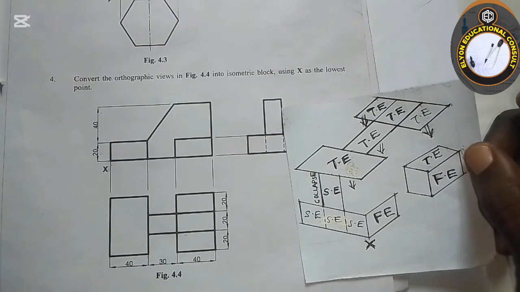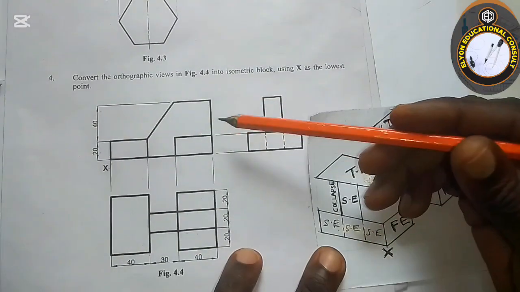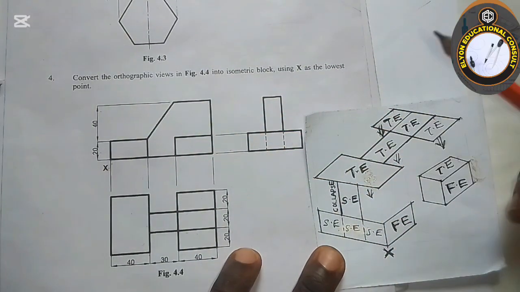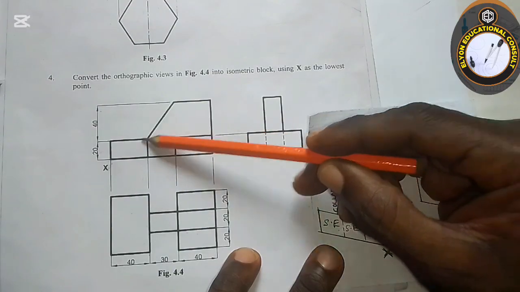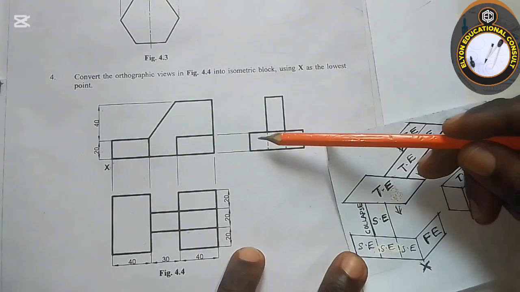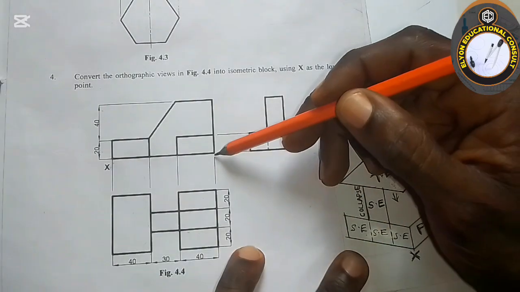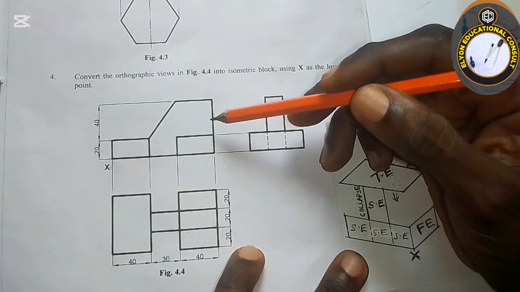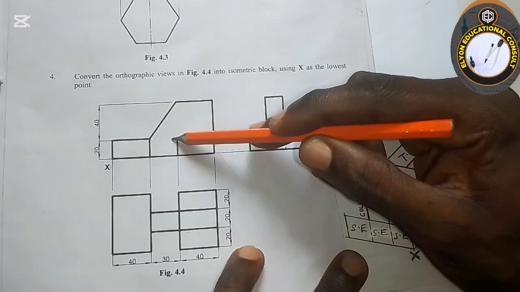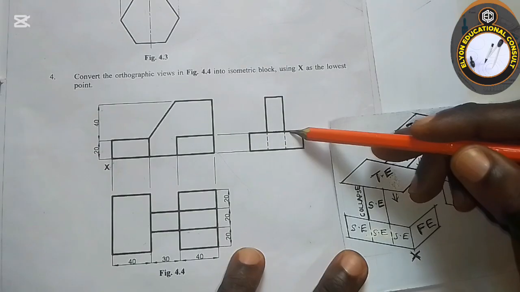Now you can see according to the drawing, you need to identify the front view. Now if this is the sitting position, it means that this is our front view. Now the arrangement of this orthographic view is in first angle orthographic projection. How do I know? This is where the angle is. So this is first angle orthographic projection, meaning that this is my front view and this is my plan or top view and this is my side view.